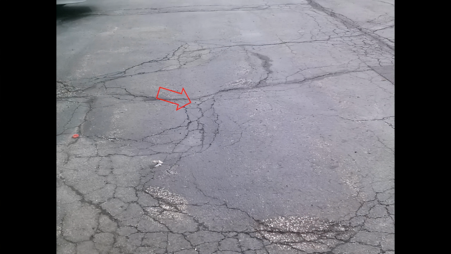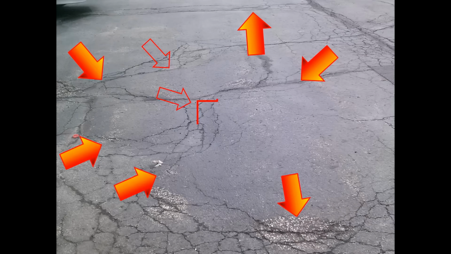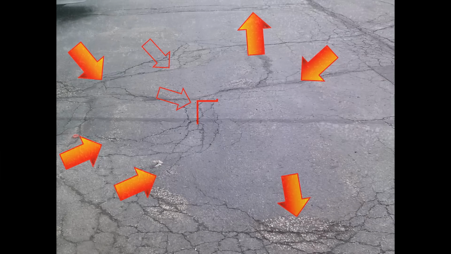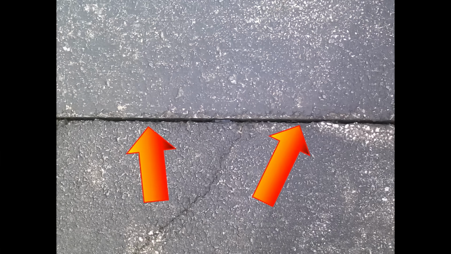Here's one where the surface changes elevation about an inch, and another change in elevation. Would you see this one? And two more changes in elevation, each more than half an inch. Anywhere you see a crack in a walking surface lurks a potential trip hazard. This is a joint in the sidewalk. Hard to see, but the difference here is almost 3/4 of an inch, more than enough to cause a fall.